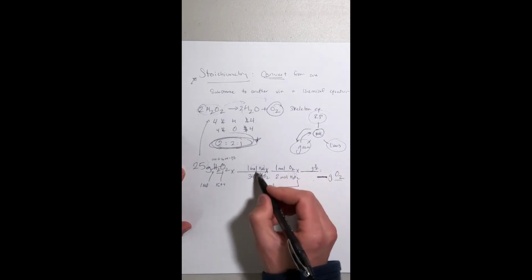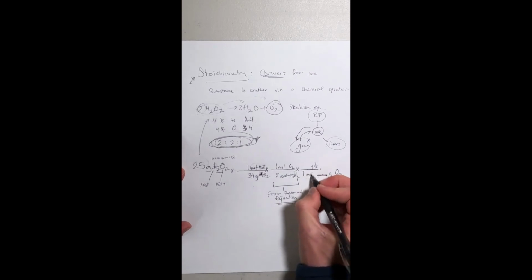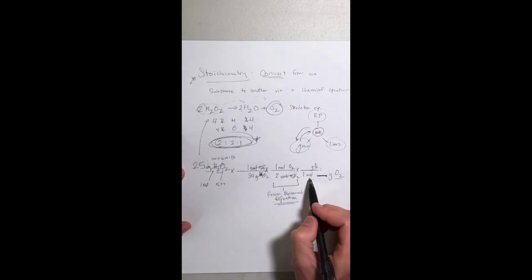So if I do that conversion, I'm going to get into the moles of oxygen units that I want. And now I can just go from moles back to grams via the molar mass conversion. And O2 is 32 grams.